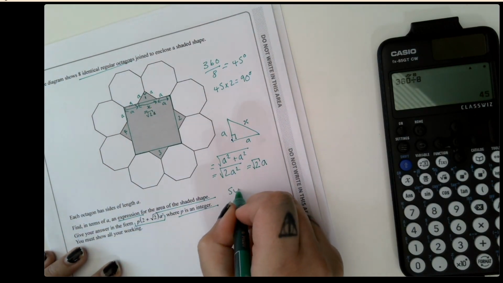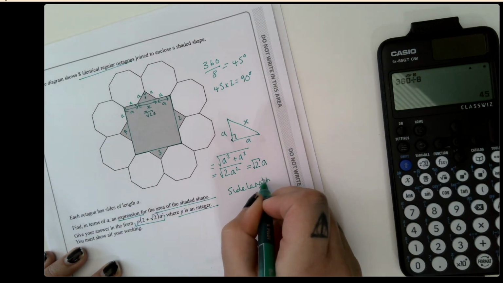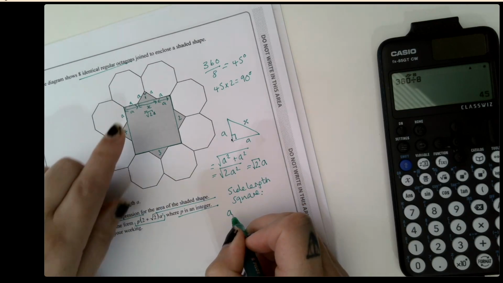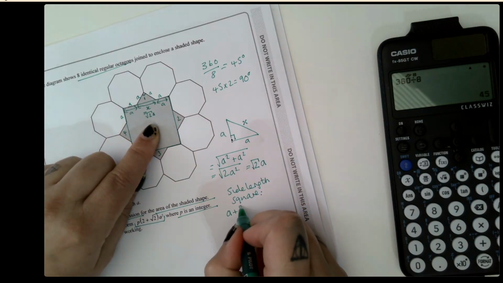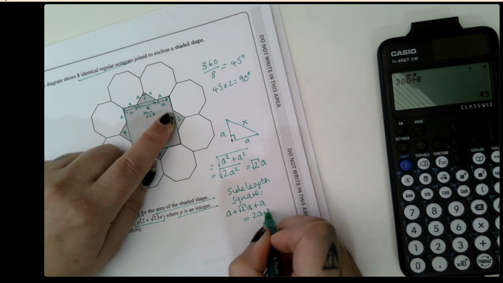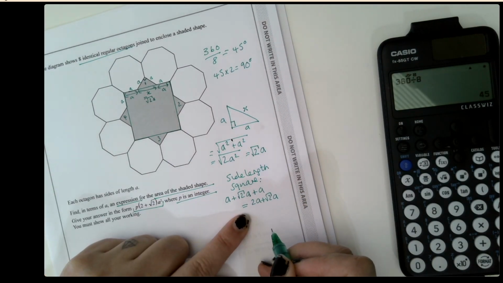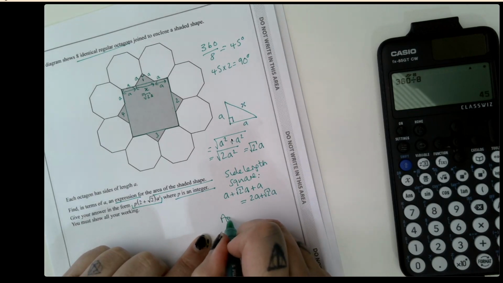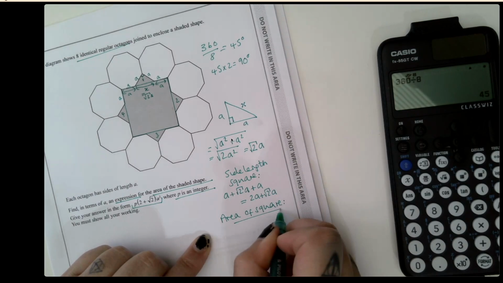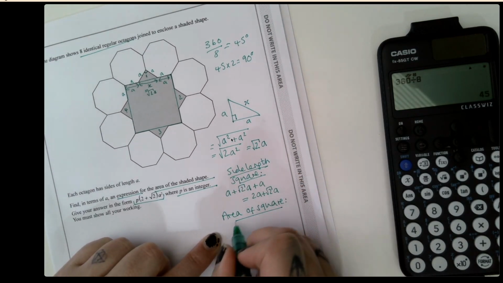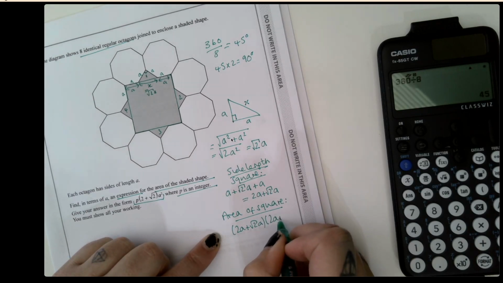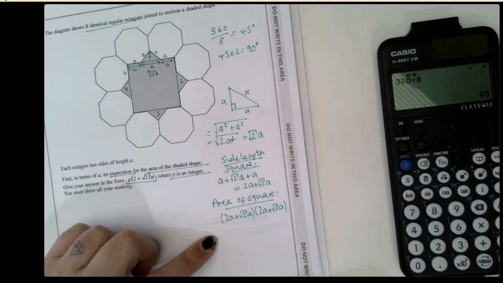So the side length of the square is A plus root 2 A plus A, which is 2A plus root 2 A. Now I can find the area of the square. The area is this length multiplied by itself, because all the sides of a square are the same.